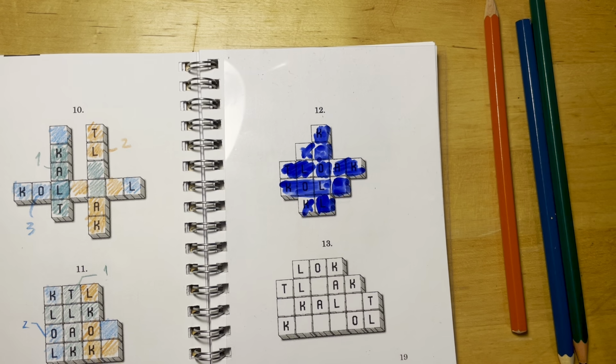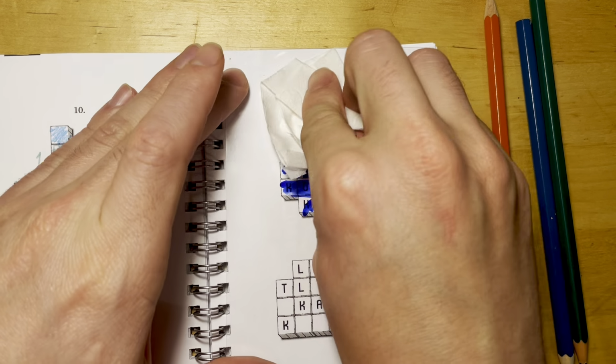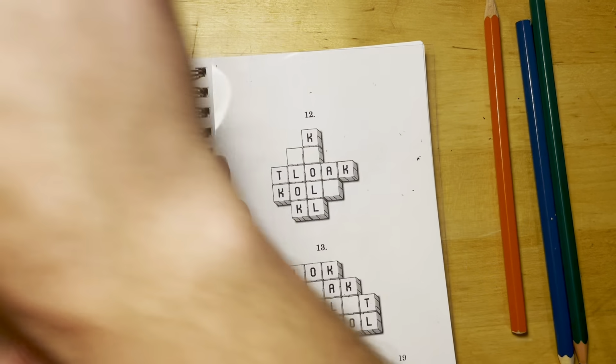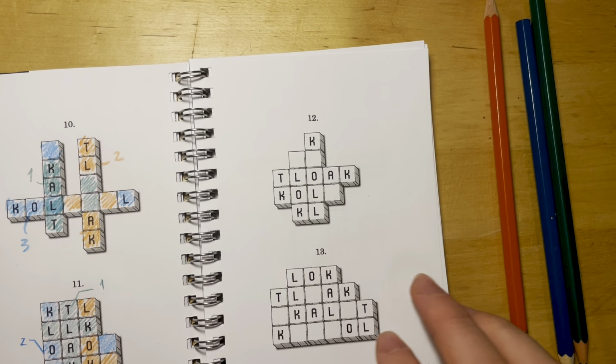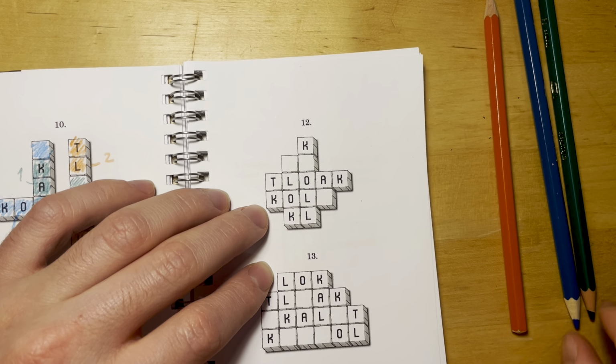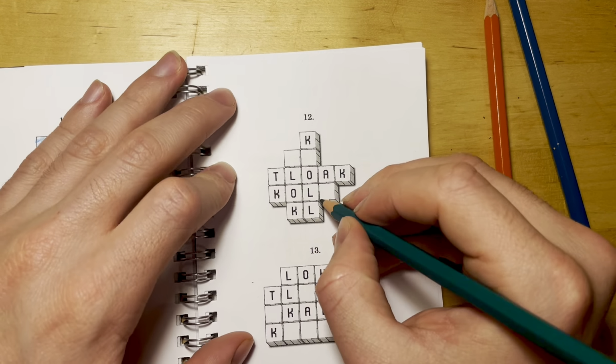Okay, perfect. That was good. So now we have to do the same. Okay, we said that green is gonna be our first color.